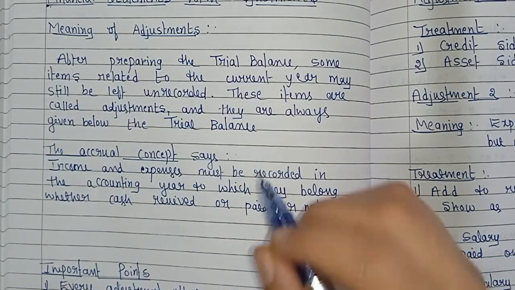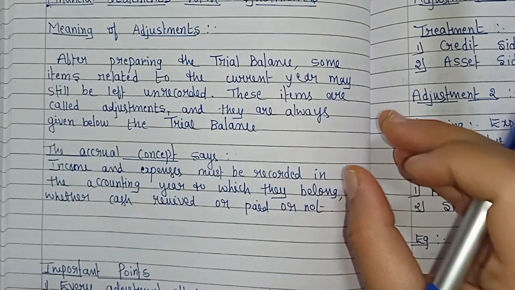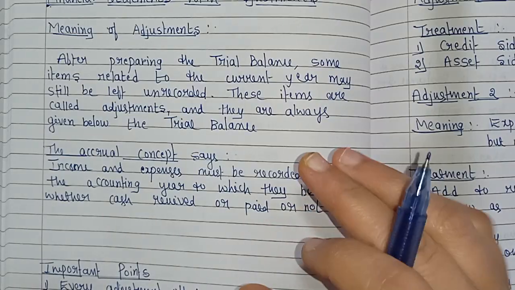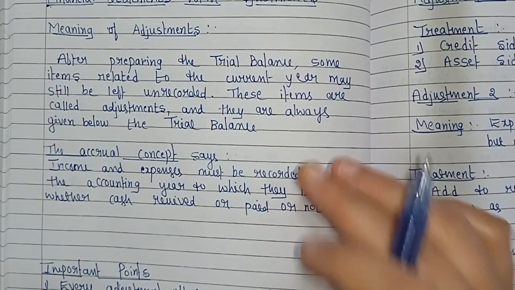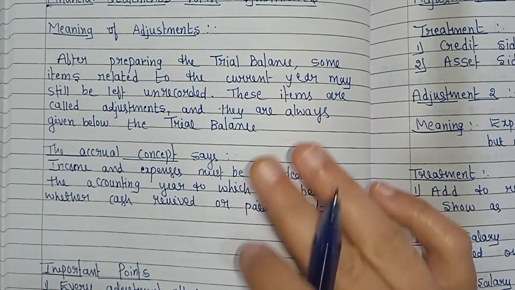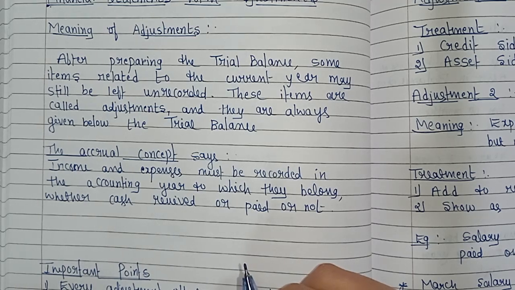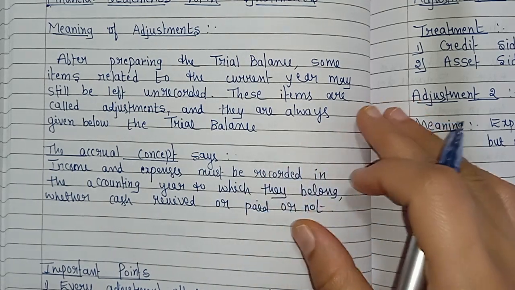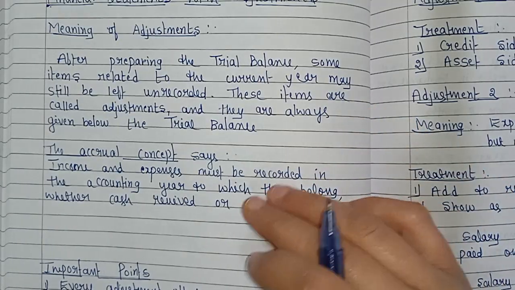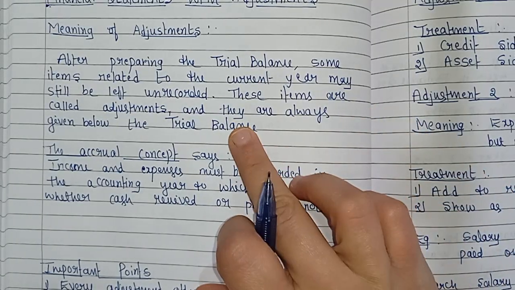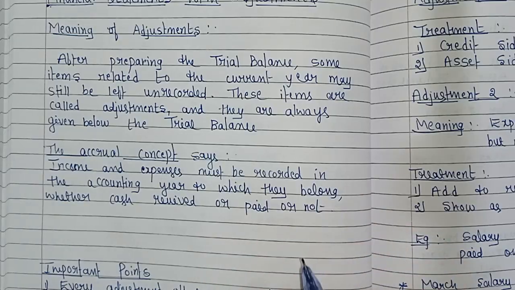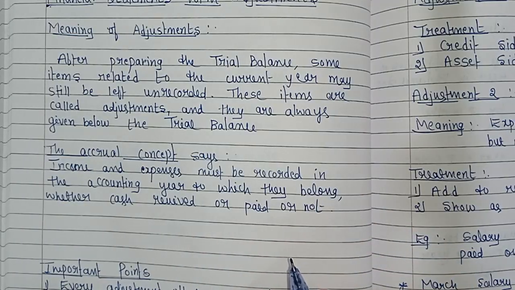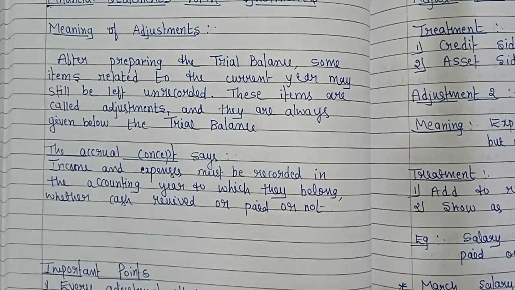It means certain income or expenses of the current accounting year are not yet entered in the books of accounts. So we make adjustments to include them before preparing the final accounts. Clear? And they are always given below the trial balance. Clear? Now see next one.